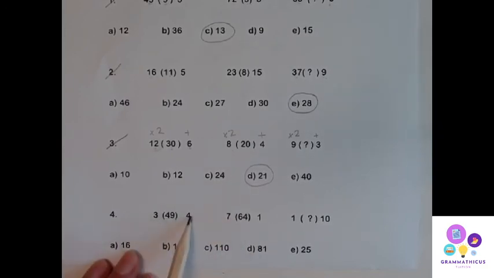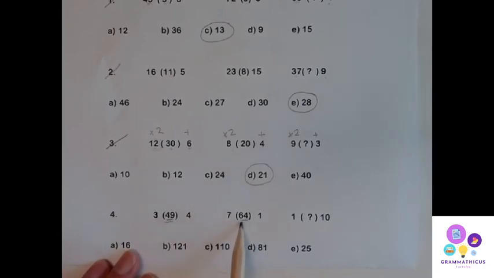I've got 3 and 4, and I've got 49, 7 and 1, and I've got 64. So remember, if a number gets bigger, it's probably got something to do with timesing. Now, the number's got a lot bigger than, say, 3 times 4. 3 times 4 is 12, and however I try and work those numbers, I'm finding it very difficult to quickly get to 49. So that's telling me that that's probably not the correct thing to do. But looking at the number 49 and 64, those look very familiar to me.